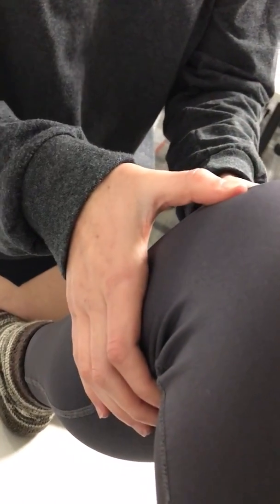Now I'm going to do posterior drawer. So I'm going to be pushing back, and if there is a lot of tibial shifting posteriorly, that could indicate damage to the PCL, a sprain or tear.